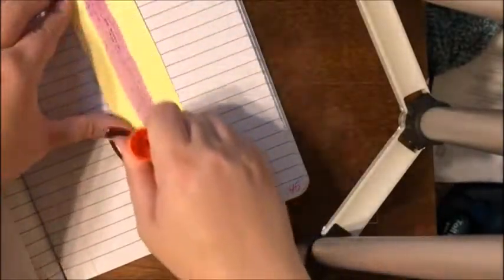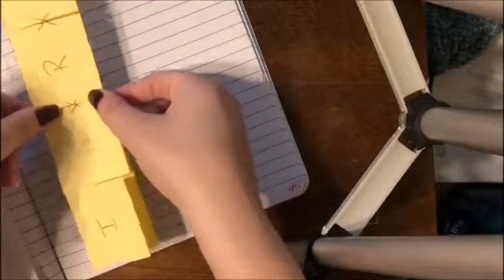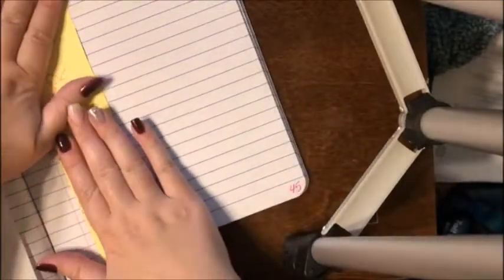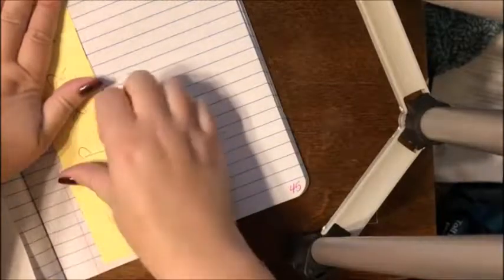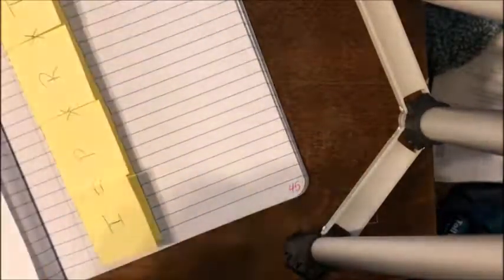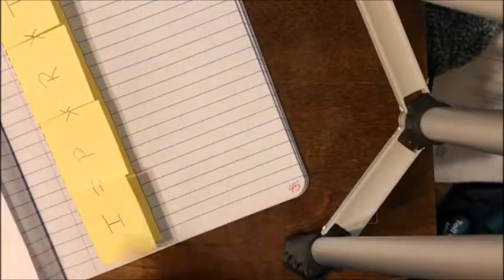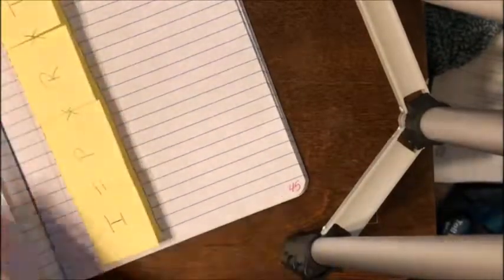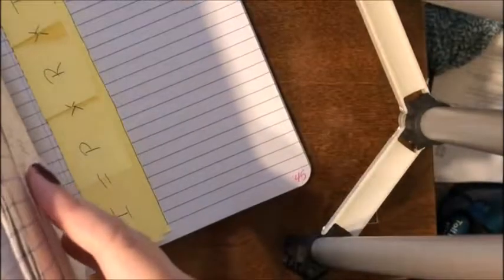And then this gets glued on page 45. All right, once you have everything glued in, you want to go back to your table of contents on pages 4 and 5, and you want to start filling those out.